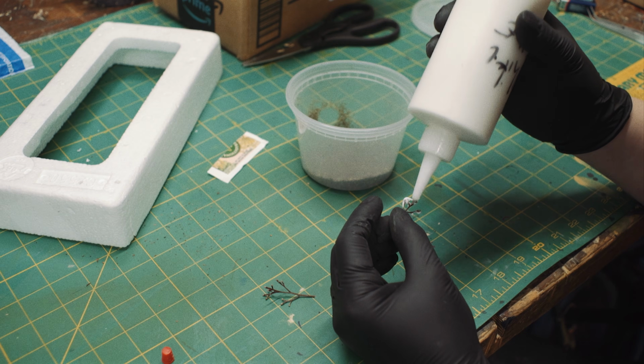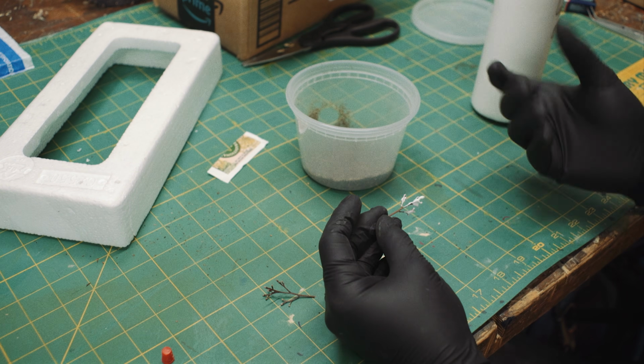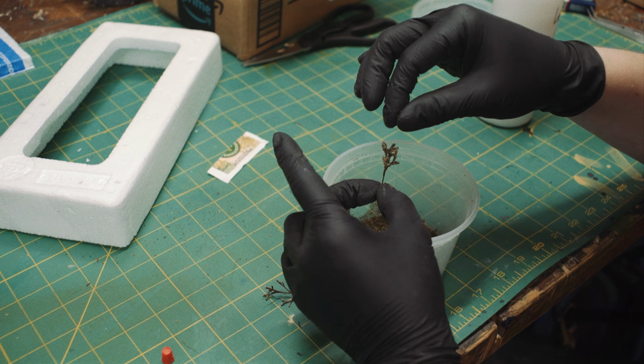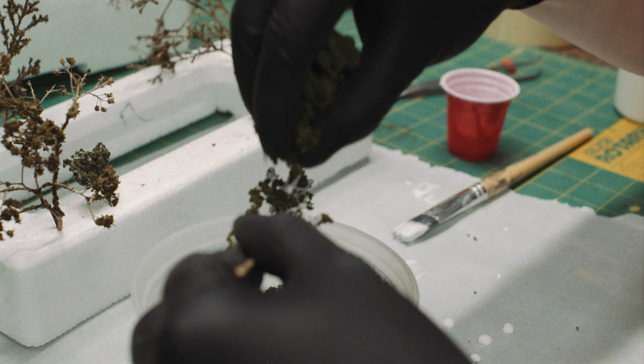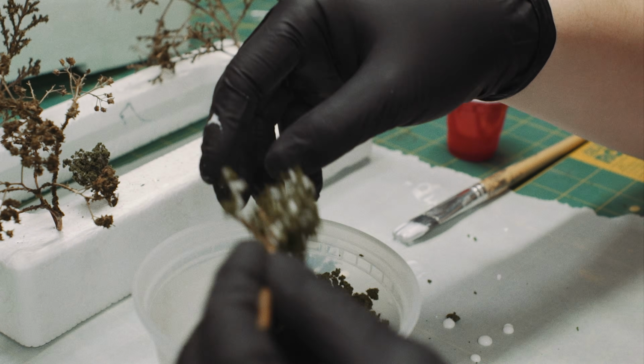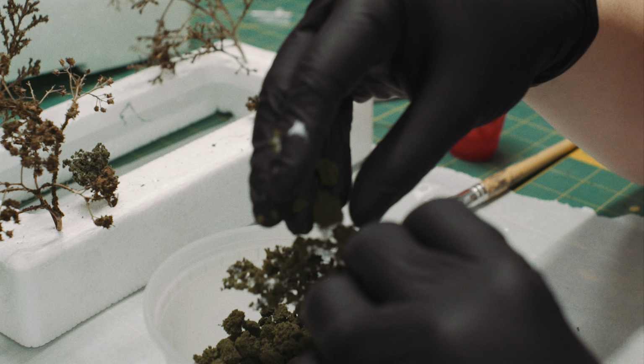And then it was on to building tiny trees. For this, I just picked up a bunch of twigs in my backyard and covered them in PVA glue and tea leaves. Once the tea leaves had dried, I did another coat of PVA glue and then sprinkled them with the foam that I had made earlier.